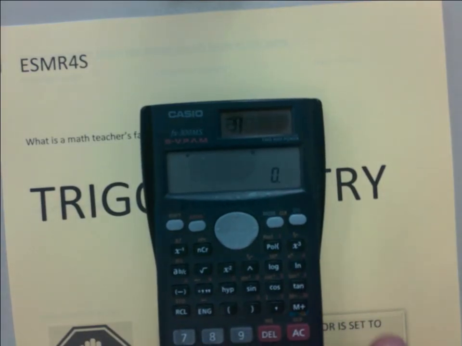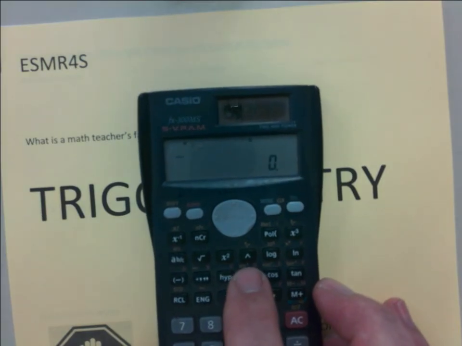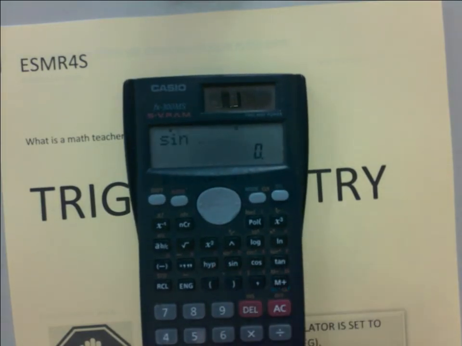If your calculator is not set to degrees, you're not going to get the right answer. So for example, try this with me. On my calculator, I can press sine and press 30, sine of 30 degrees, and if you hit equal, you should get 0.5. If you don't get 0.5, your calculator is not set to the right settings.